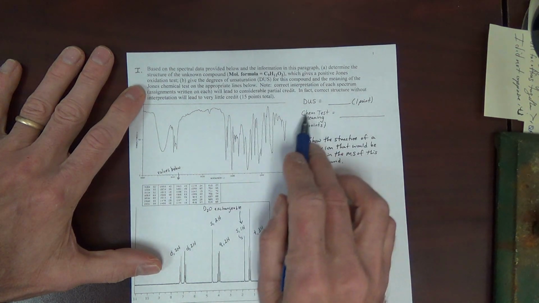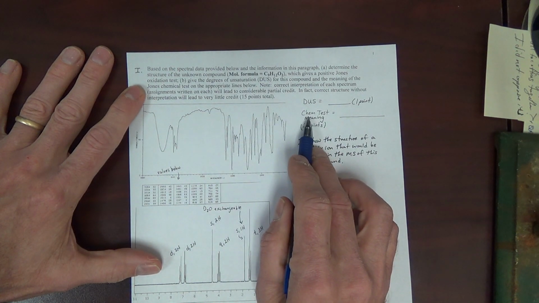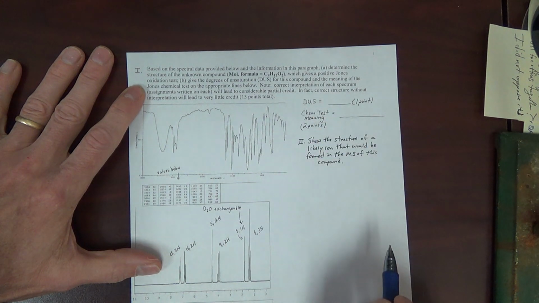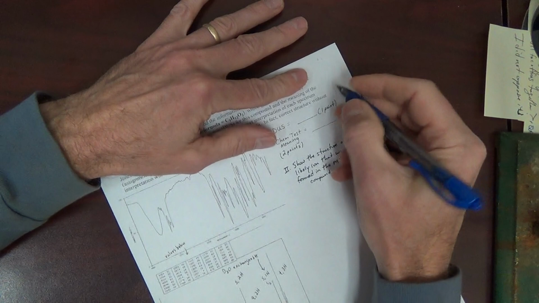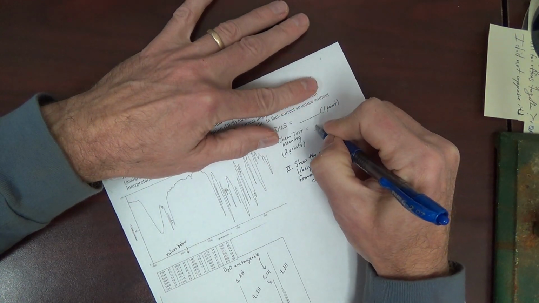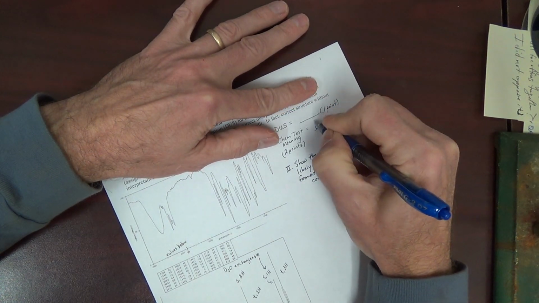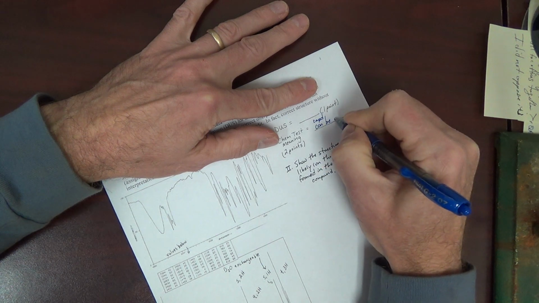Right here, what is the meaning of that chemical test? Positive Jones. That means that this compound can be oxidized.